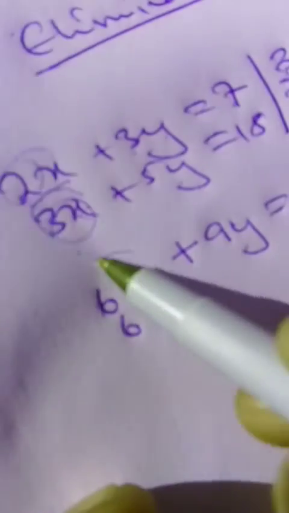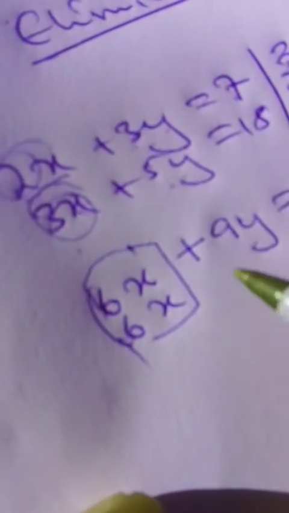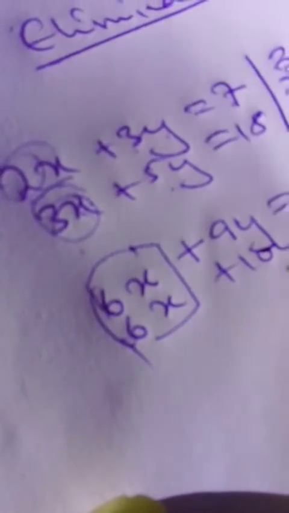Right, 2x times 3 is 6x, then 3y times 3 is 9y is equal to 7 times 3, 21. Then 3x times 2 is 6x. As we see here, we have 6x. 5y times 2 is 10y is equal to 18 times 2, which is 36.